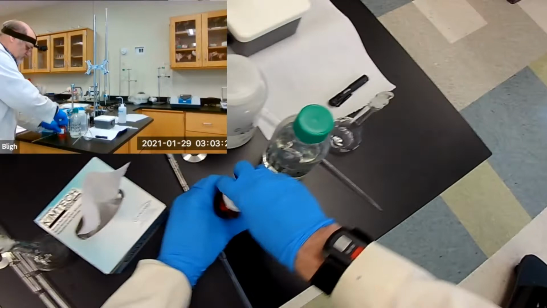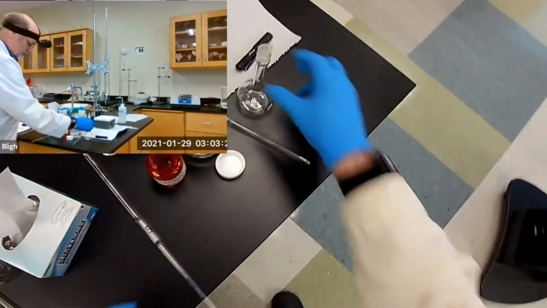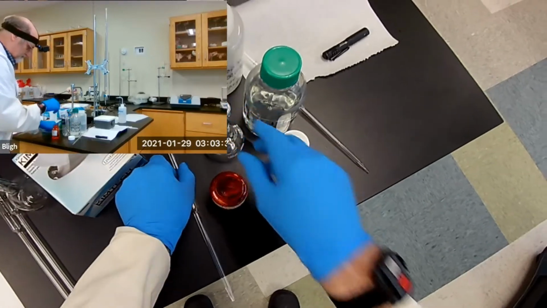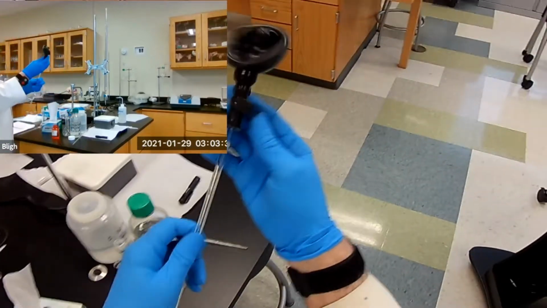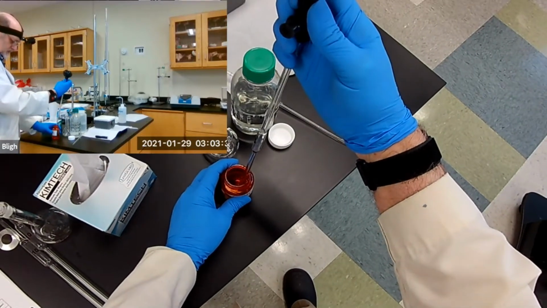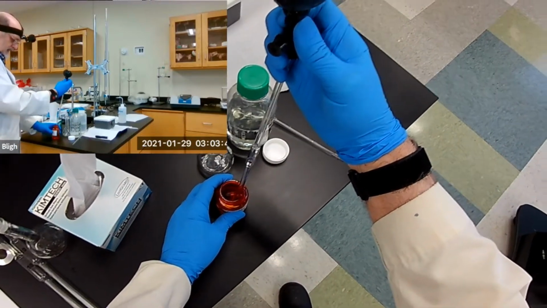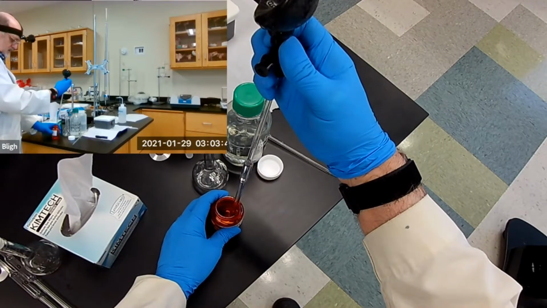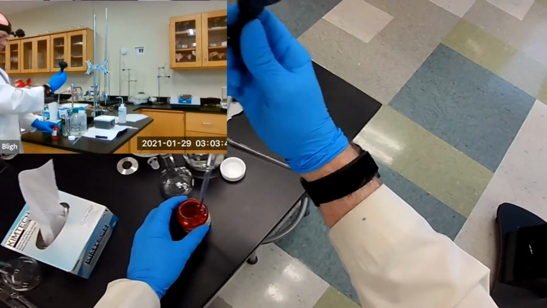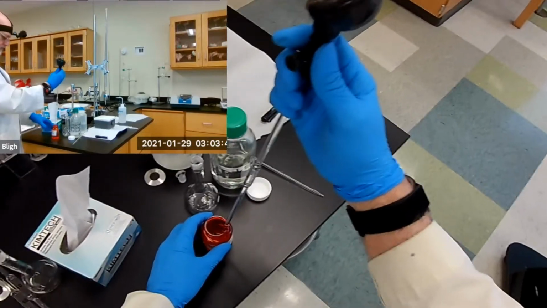Okay, so let's prepare by sucking up first. Eventually we're going to have 5 milliliters in this pipette, and we're going to dispense it into the 100 milliliter volumetric flask.